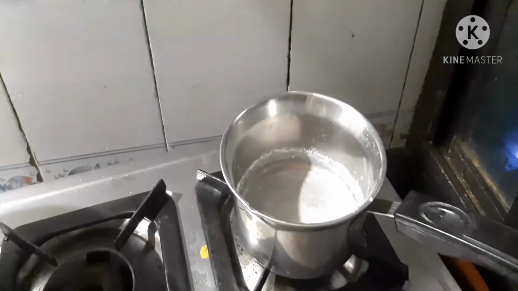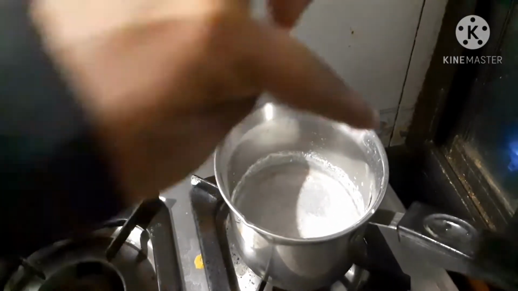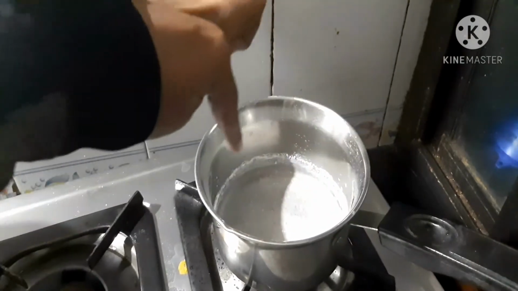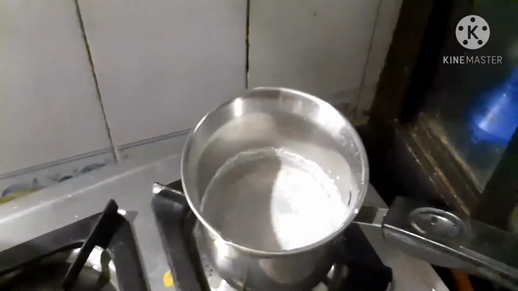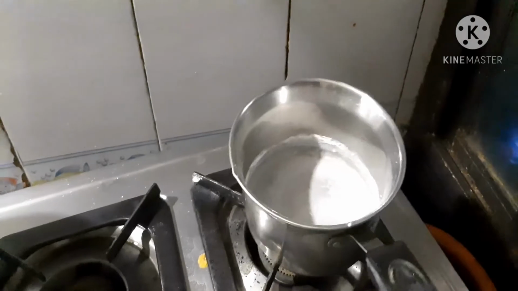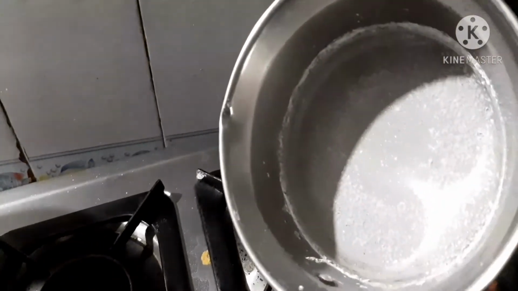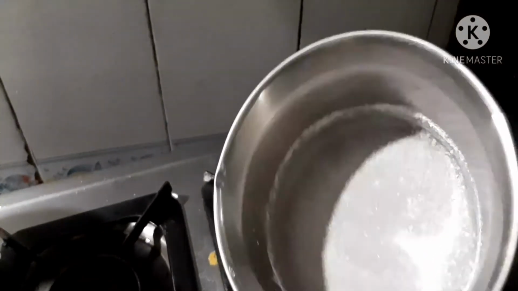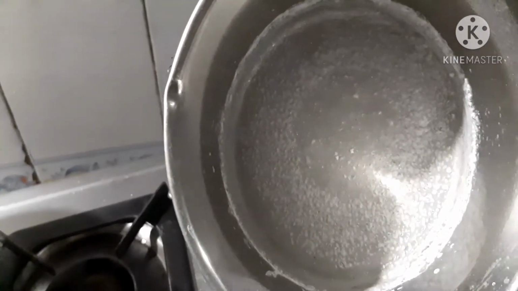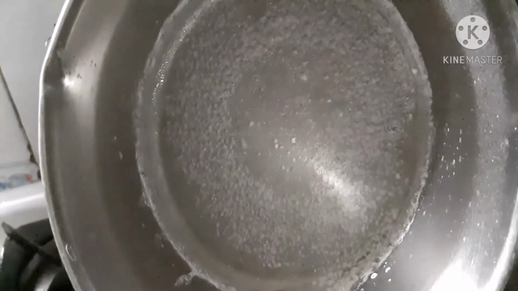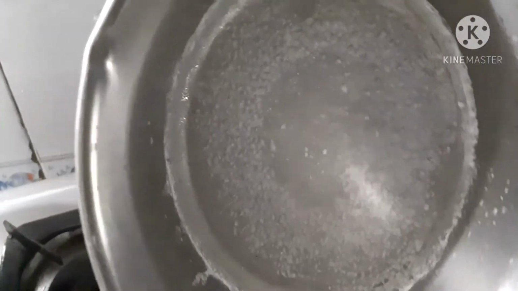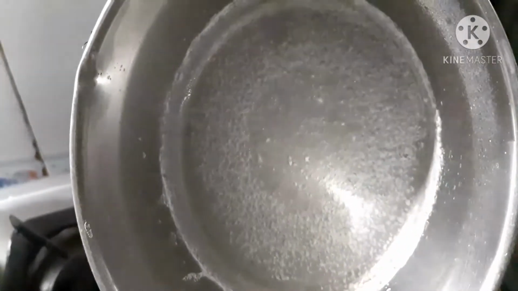And what happened here? Wow. Here salt is separated, right? And water is now finished. Now we can see salt is easily separated and water is evaporated. This process we call evaporation, and we got salt now, right? Wow, all of you should try this experiment at home, and now you can easily understand how salt is separated from seawater.